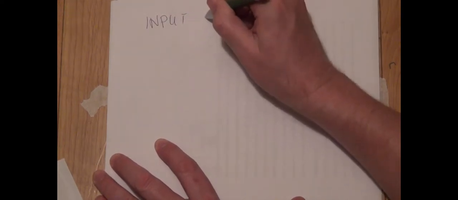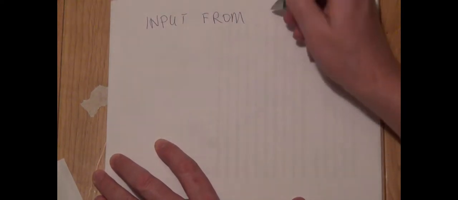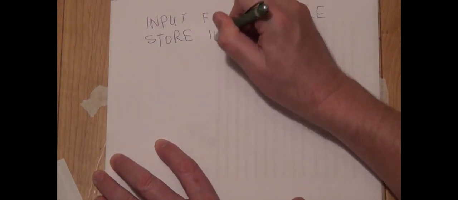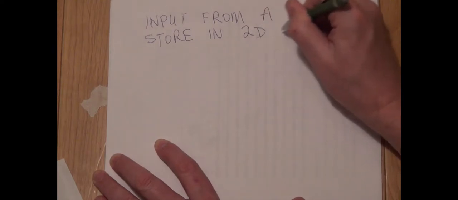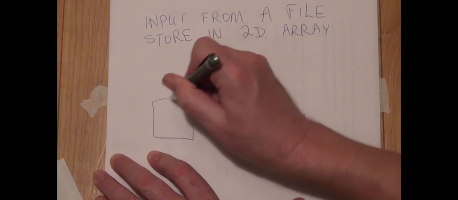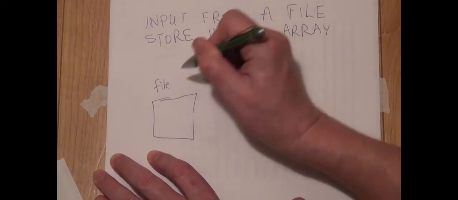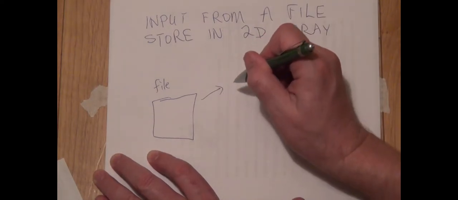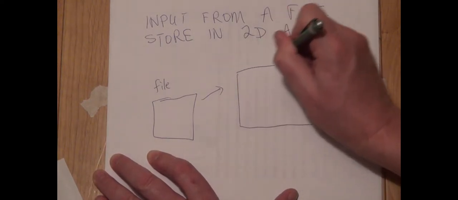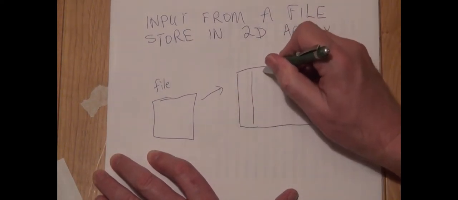So in the first part of doing assignment 1, we want to think of taking input from a file and placing it into a 2D array. Our mission is to think about taking input from a file, or you can think of it as representing characters, and storing it into a 2D array of numbers.